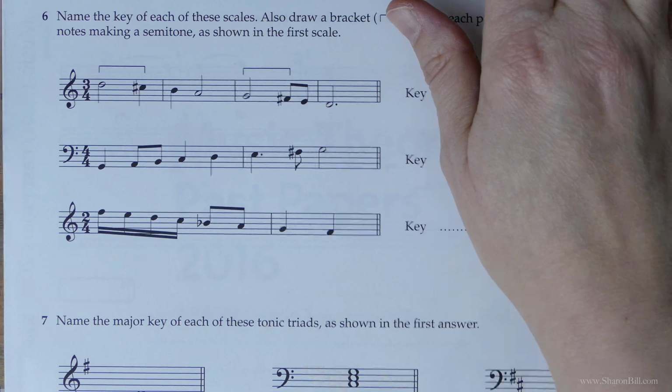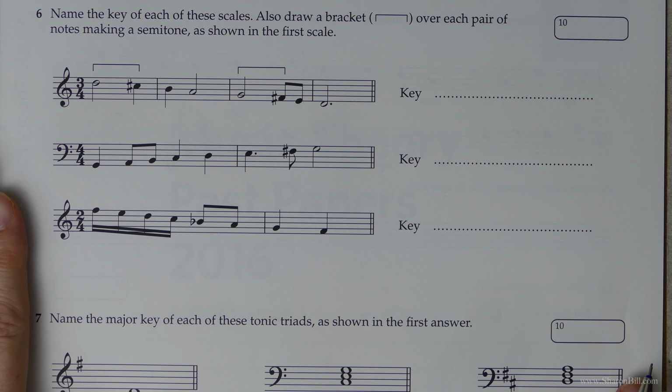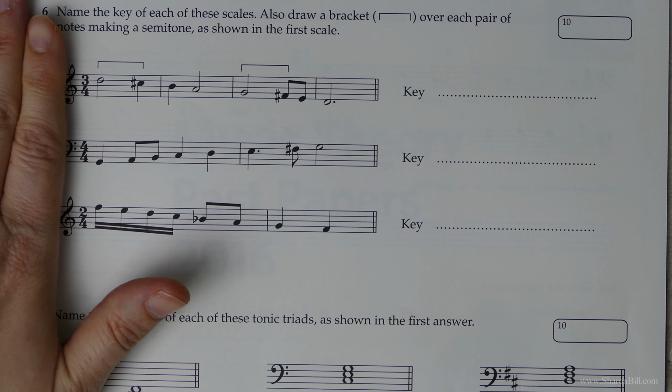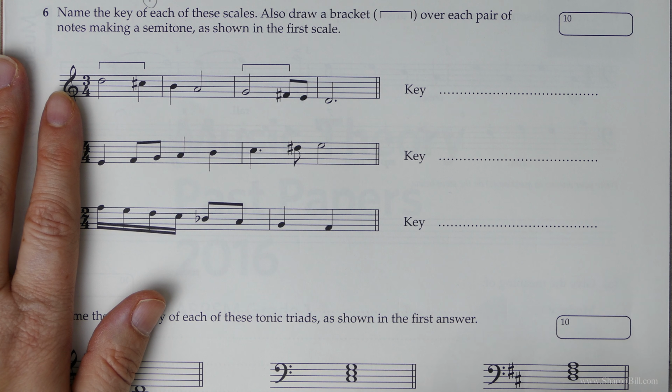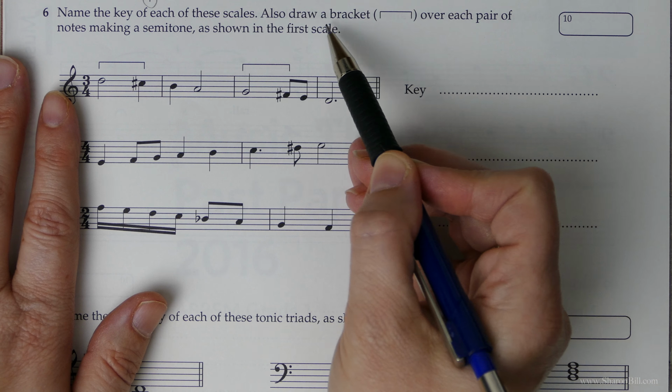So question 6, I'm hoping that you've had a go of this on your own. It's always better to learn by your mistakes, don't just copy through it with me. So if you've had a go of that on your own, now we'll go through the answers together. Question 6 asks us a few things. It says name the key of each of these scales, so that's action point 1. It also asks us to draw a bracket over each pair of notes making a semitone. So we've got another thing to think about there.